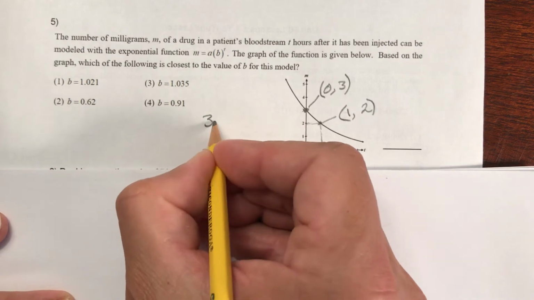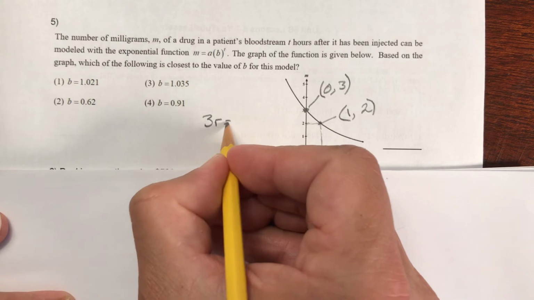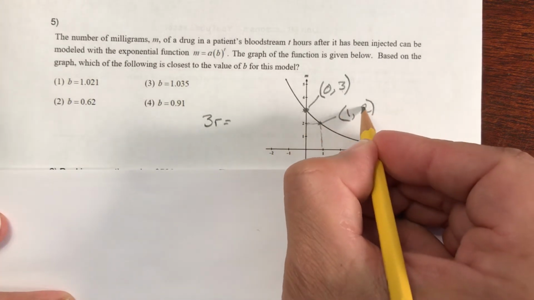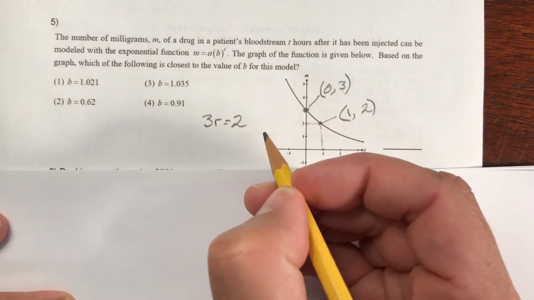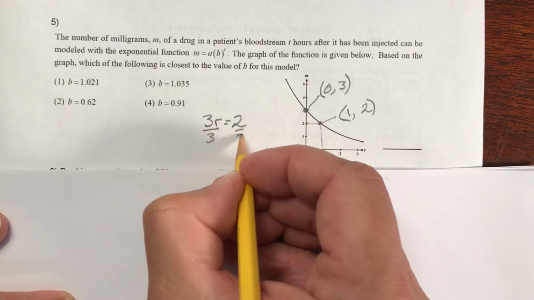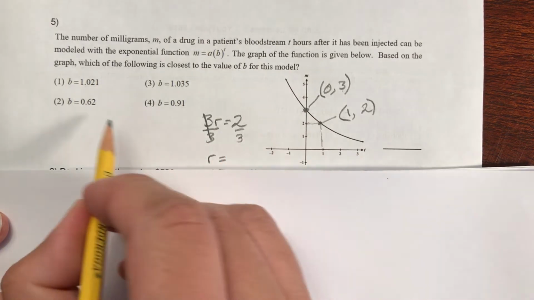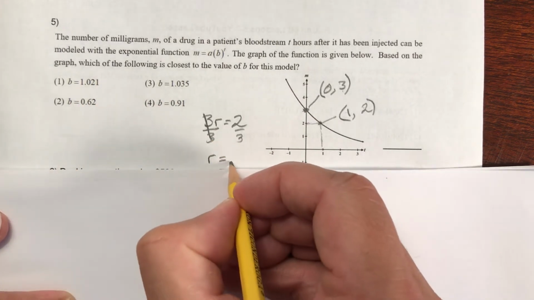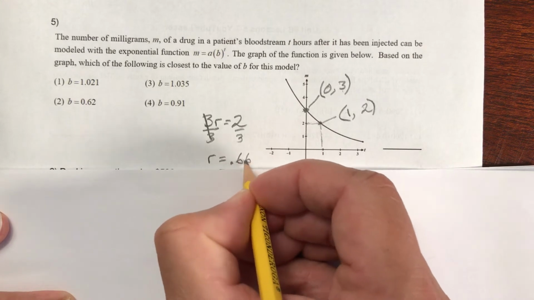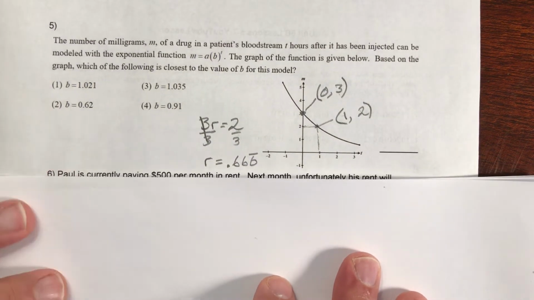Somebody multiplied by something, we use r again, 3 times something, and then it changes into 2. Well, let's figure out this multiplier by solving just like that last question. Divide by 3. R equals, and they're all in decimal form, so let's just make this, that's like 0.6 repeating. Is there anything close to 0.6 repeating?